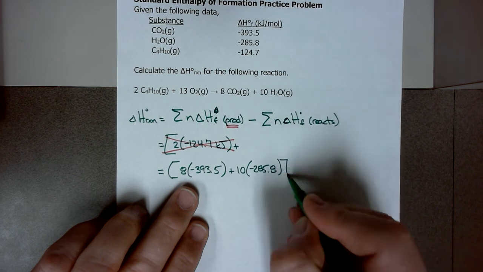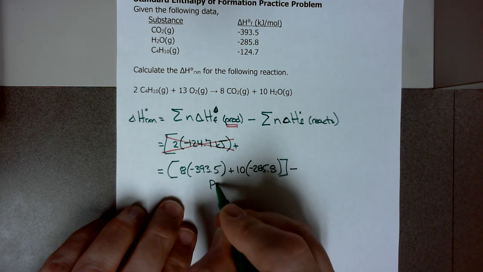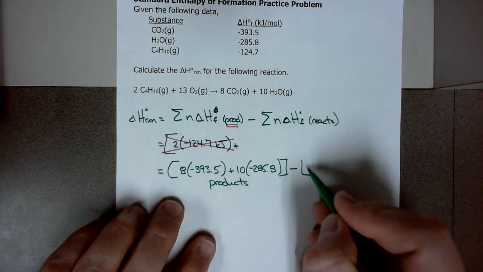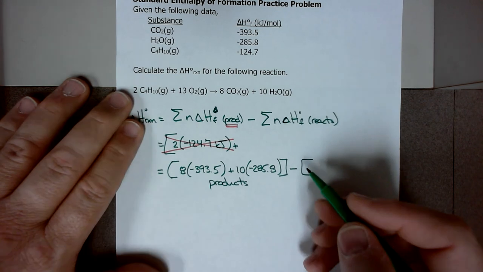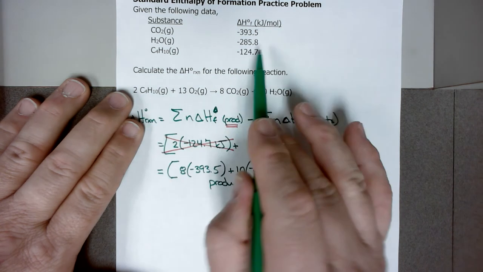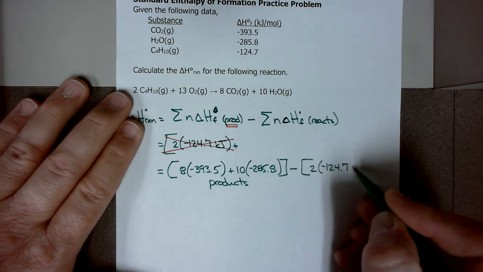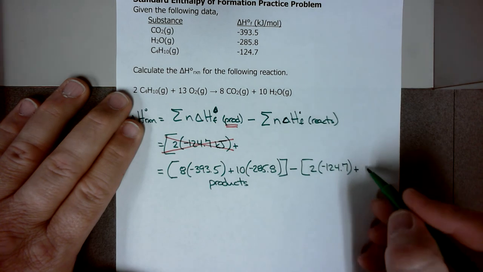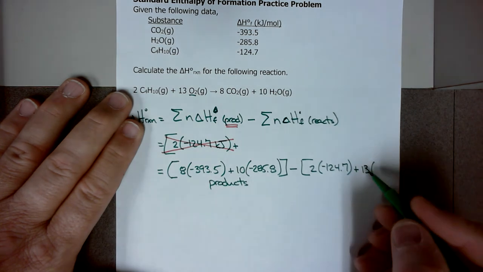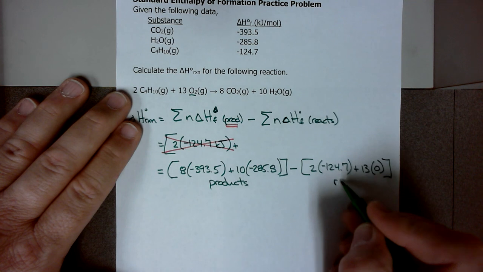Now that's the sum of the products, minus the sum of the reactants. That's going to be 2 times the value for the butane, negative 124.7, plus 13 times the value for O2, which is 0, and this is the reactants.